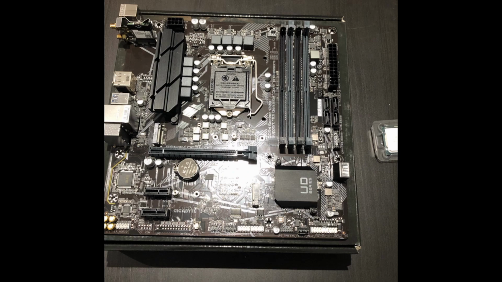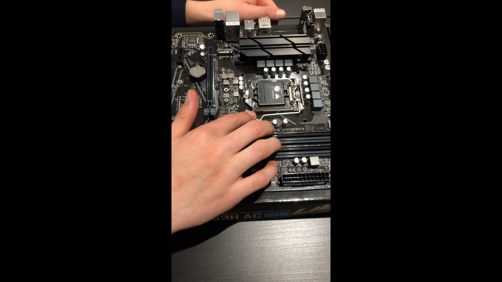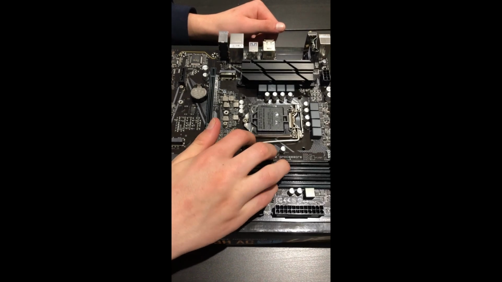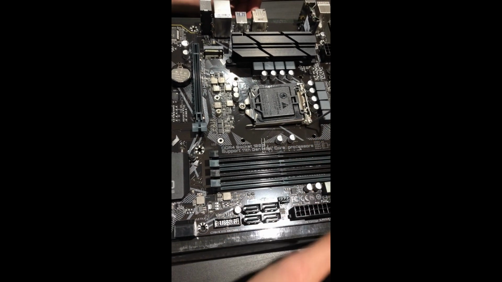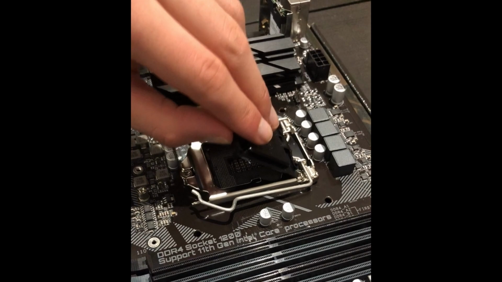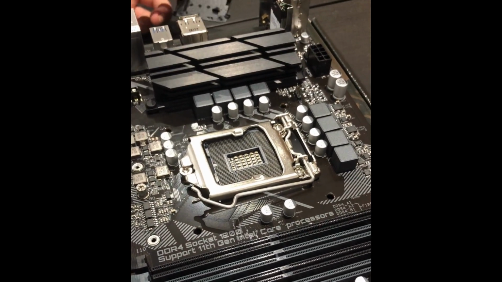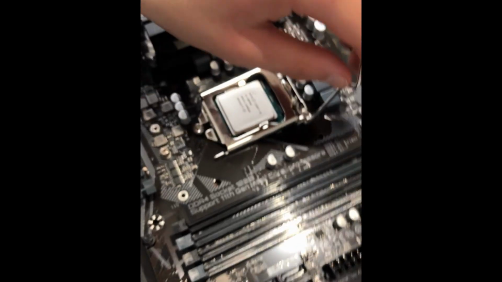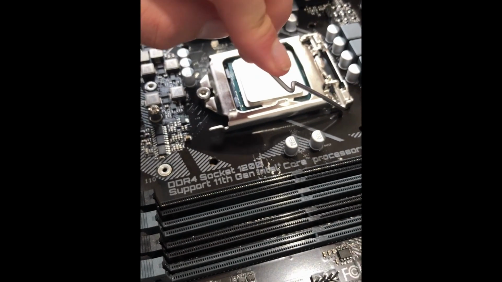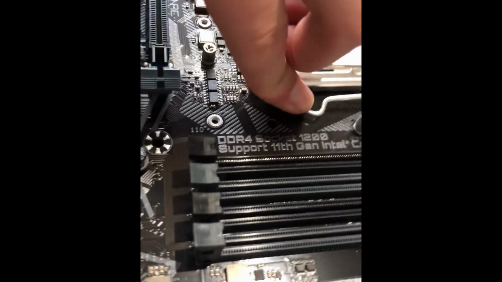Step 1 is to find your motherboard and carefully remove it from its packaging. After you have removed the motherboard, place it onto its box. Next, lift the CPU bracket so you can install the CPU. Then remove the plastic from the CPU socket if there is any. Then remove the CPU from its packaging and line up the CPU with the CPU socket and gently place it down. Once it is resting in place, push down on the CPU bracket and lock it in place.